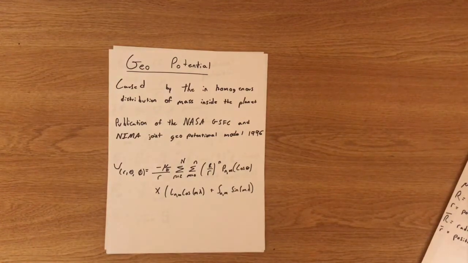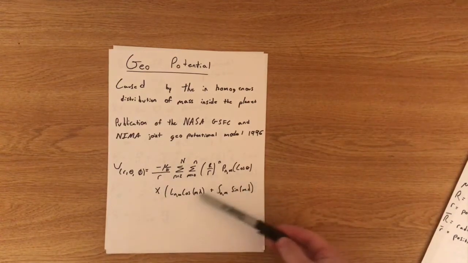The publication from NASA, GSFC, and NIMA joint geopotential model in 1996 produced a geopotential of this equation.